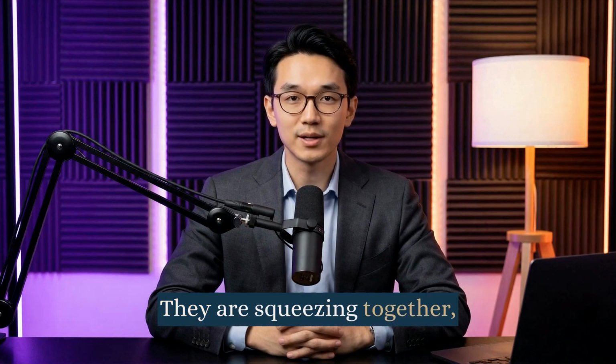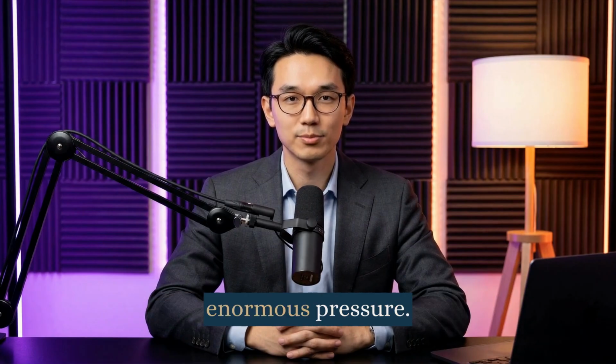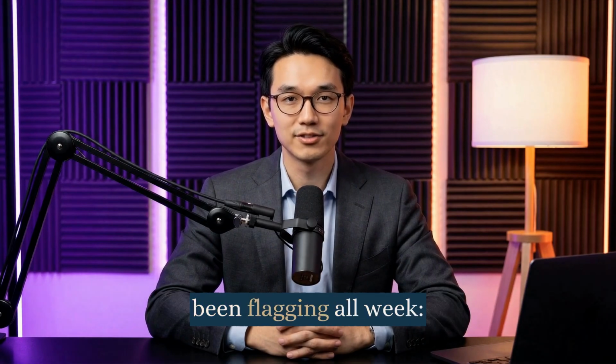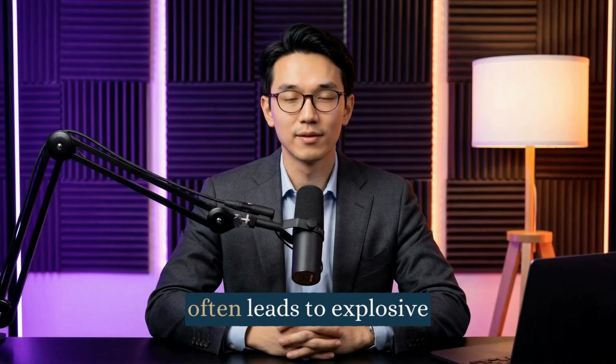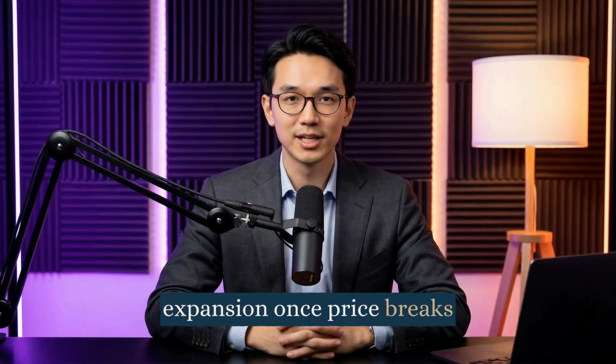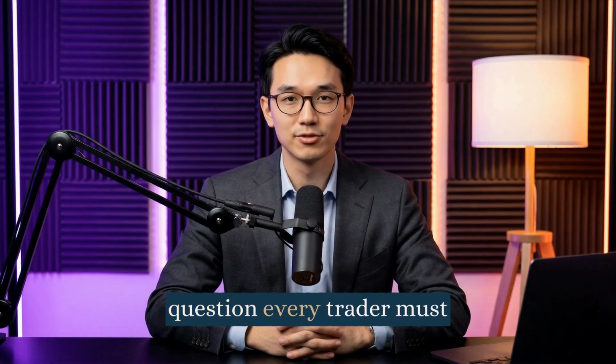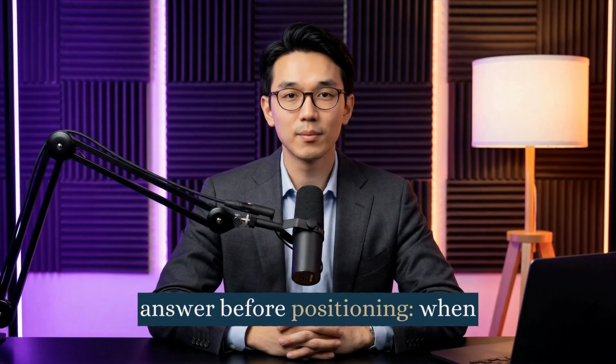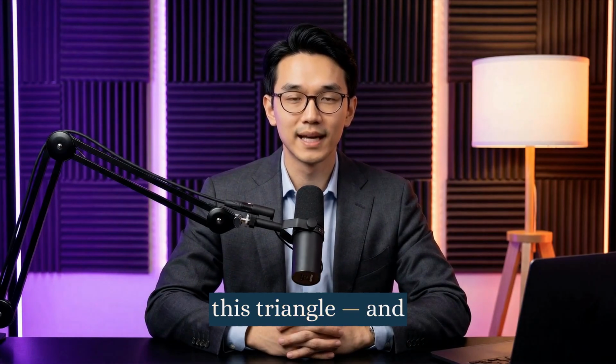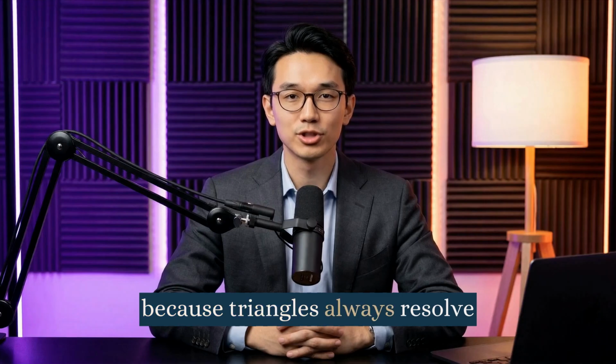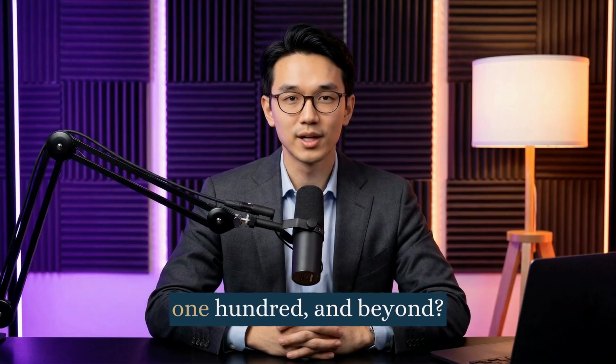They are squeezing together, narrowing silver's trading range, compressing volatility, and building enormous pressure. As TradingView analysts have been flagging all week, this type of structure often leads to explosive expansion once price breaks decisively. But here is the question every trader must answer before positioning. When silver breaks out of this triangle, and it will break out, because triangles always resolve, is it going to be a genuine powerful rally toward 92, 100 and beyond?